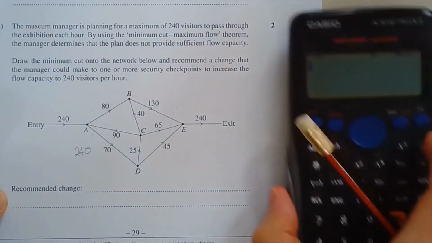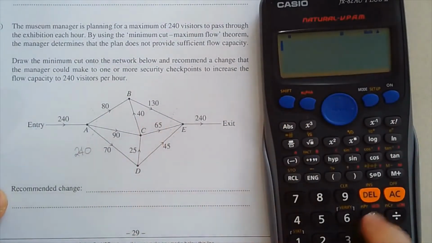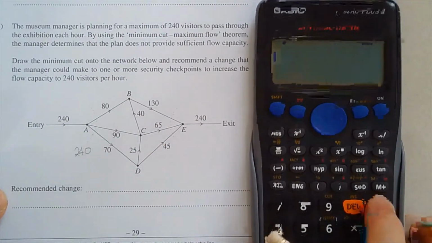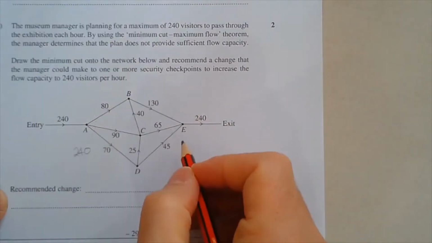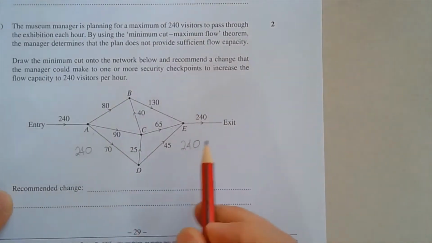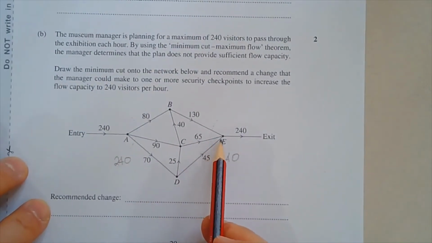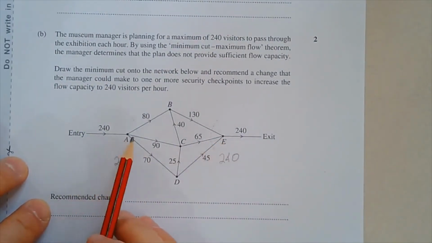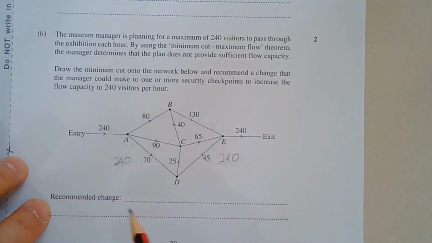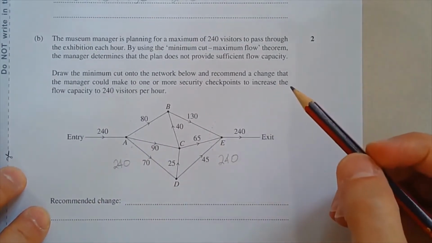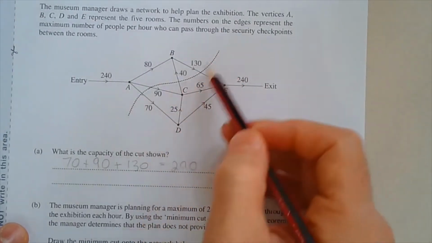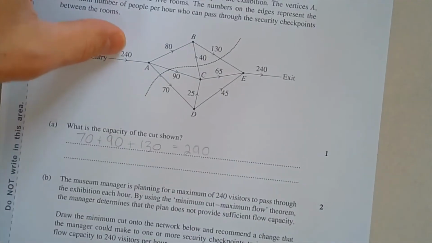And if we add up those edges leading into vertex E, 130 plus 65 plus 45 is also equal to 240. So interestingly enough, vertex A and vertex E are balanced. In other words, inflow and outflow are equal, which means that they're maximized. So let's have a look at a potential cut that we could make. Now we have this cut here. This cut's 290, so that's clearly too big.